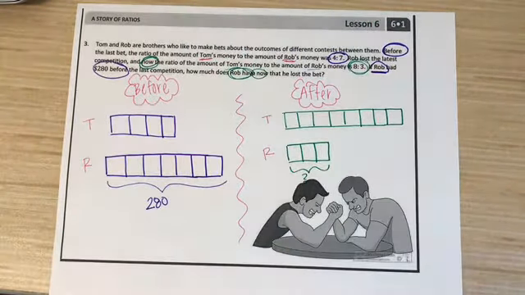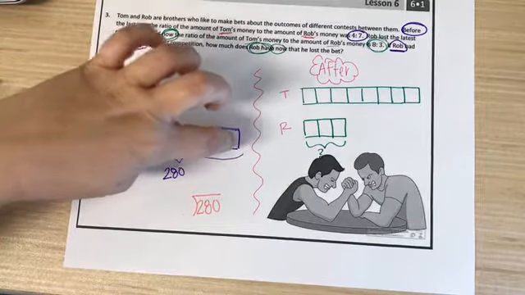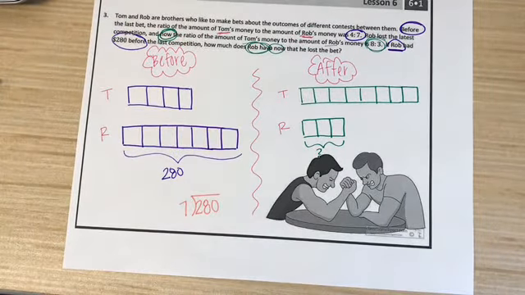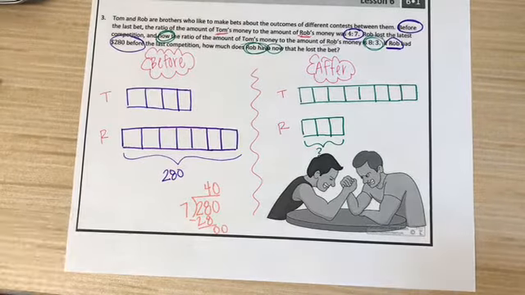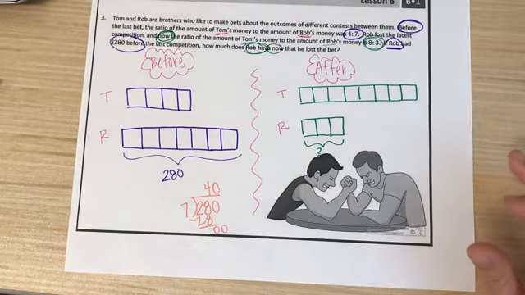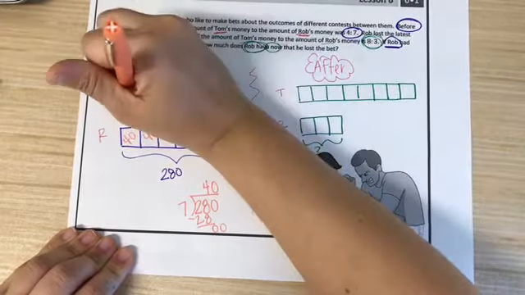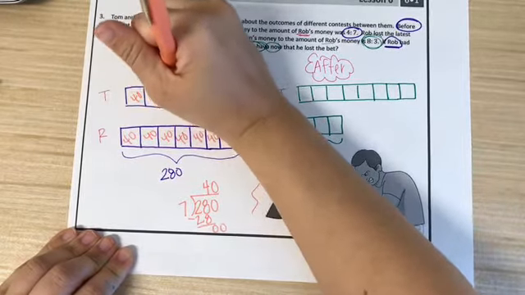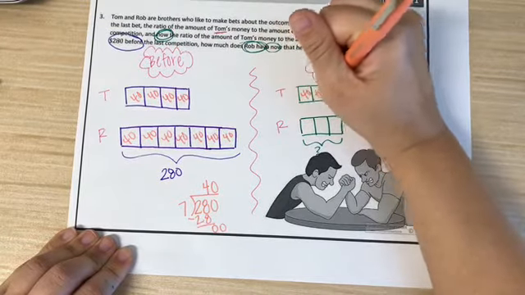So 280 divided by, and let me kind of move this up, 280 divided by 1, 2, 3, 4, 5, 6, 7, 7 equal groups. Okay, so when I do that division, I am getting 40. So the value of each group is going to be 40 all across the board here. And again, it's good practice to just get used to labeling all of them.